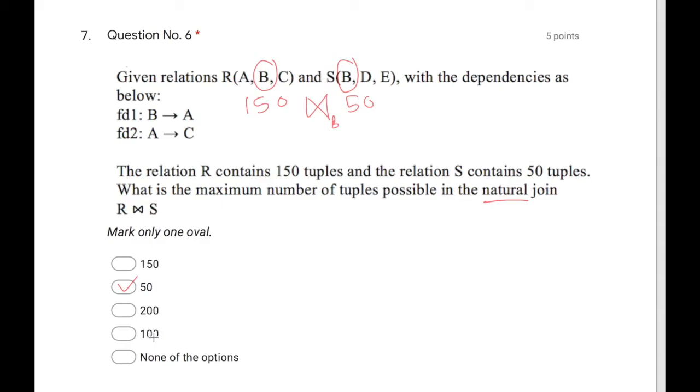Why? Because in here it is only 50. You cannot get more than 50 because this already represents B. You cannot get more than the B that appears in the S because you need to match, right? Match the key.